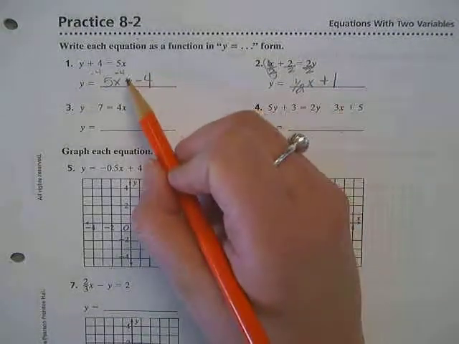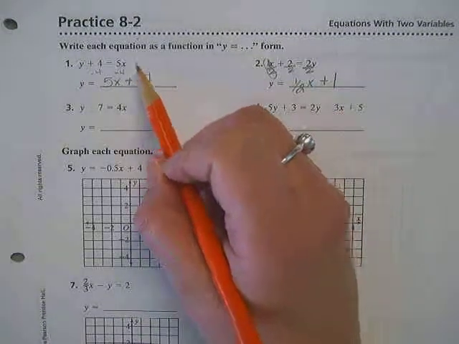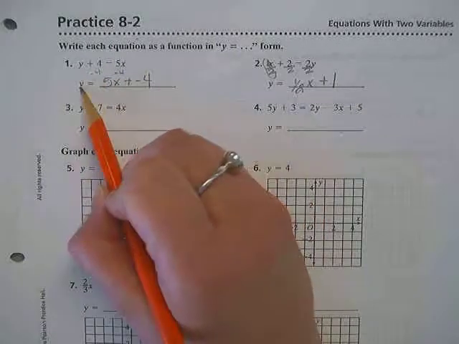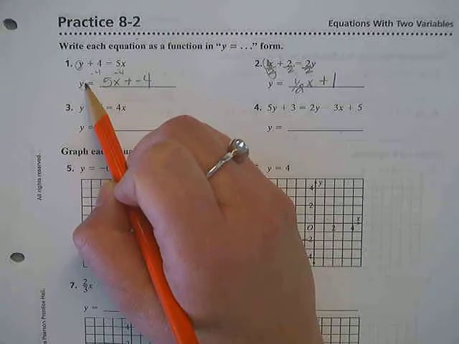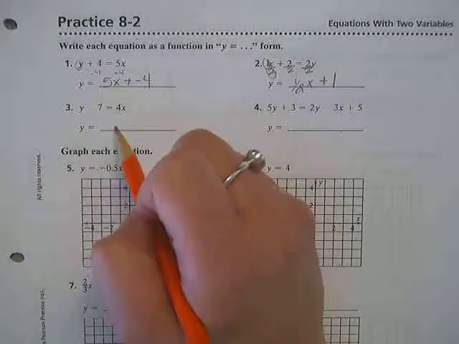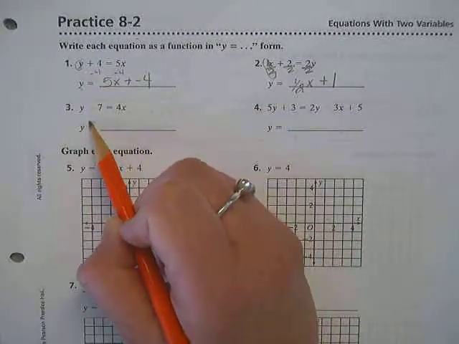Wait, why did we do that to the other? Yeah, that's what I'm saying. Which one? Like, why didn't we divide 5? Because y was already by itself. There was no number in front of y. You have to get y by itself.